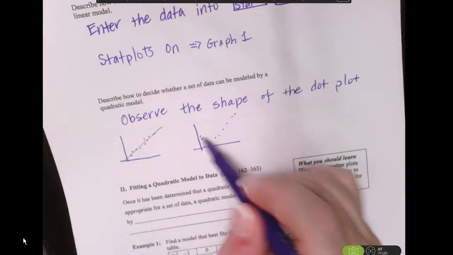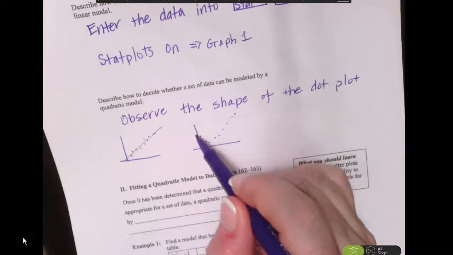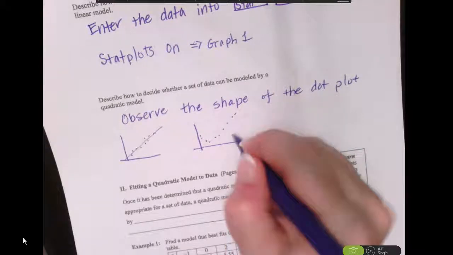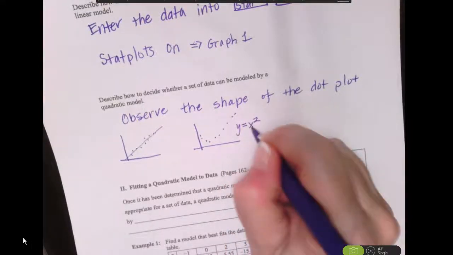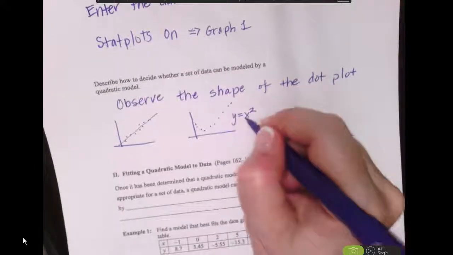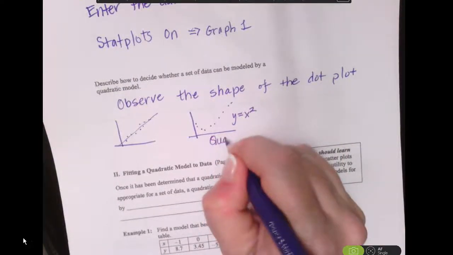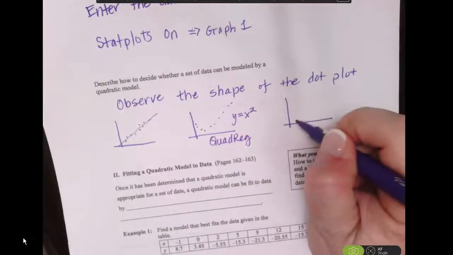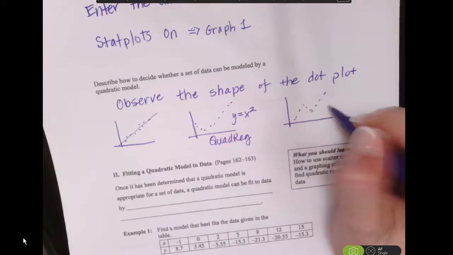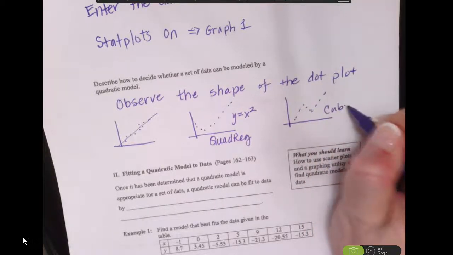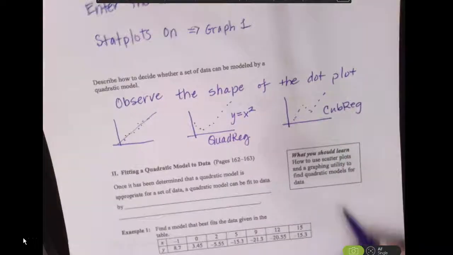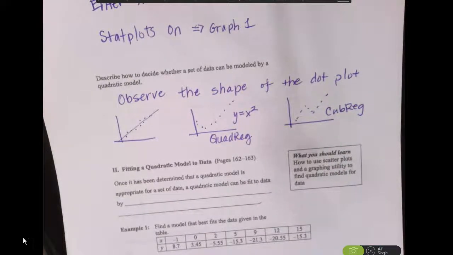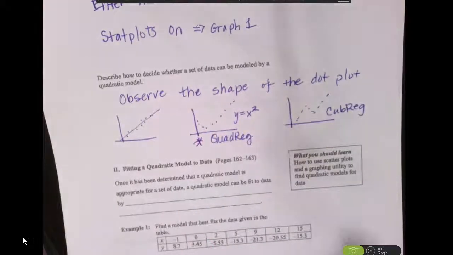Even with a partial parabola, anything that has any downward and then upward movement, that's going to follow the general form of the parent, which is y equals x squared. So that's a quadratic regression. You can even have other shapes, like this is a cubic regression, and I think in your calculator it looks like that. All of our parent functions have an associated regression with them, but this is the one we're going to be worried about today.